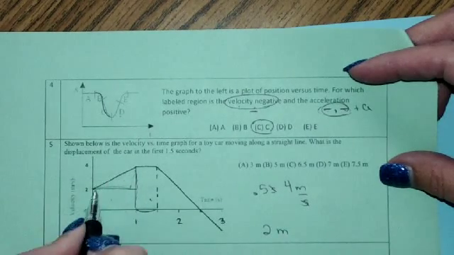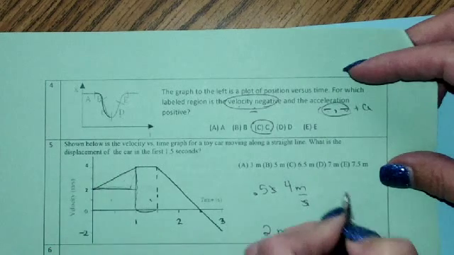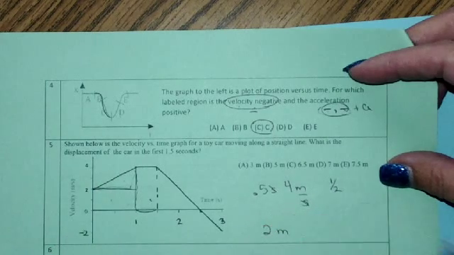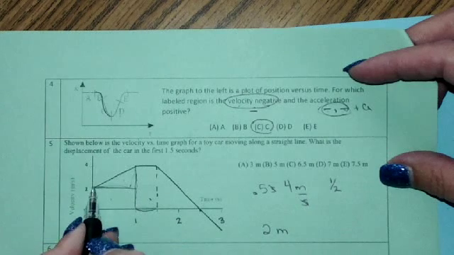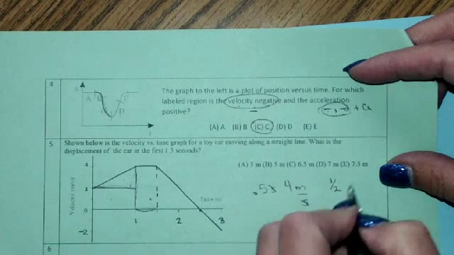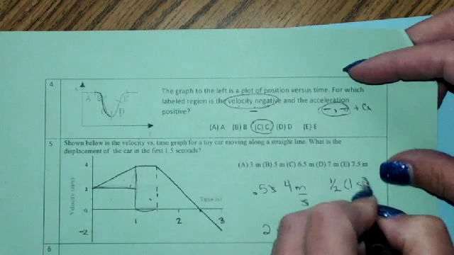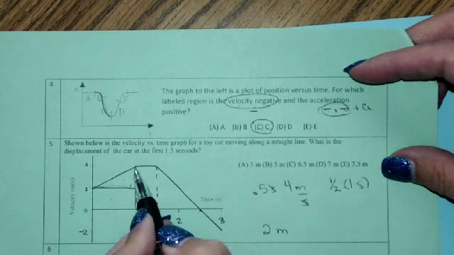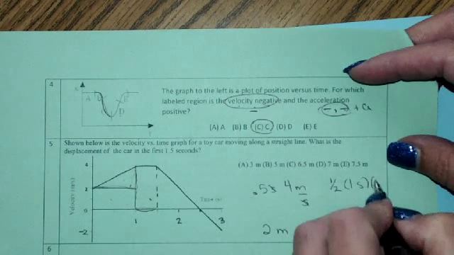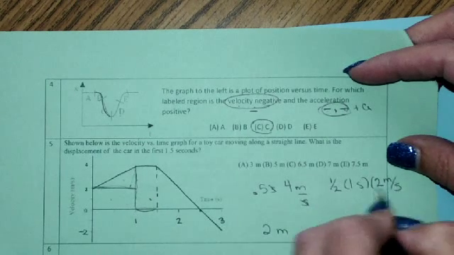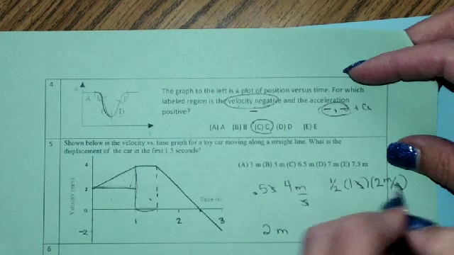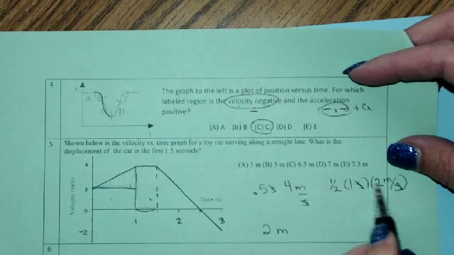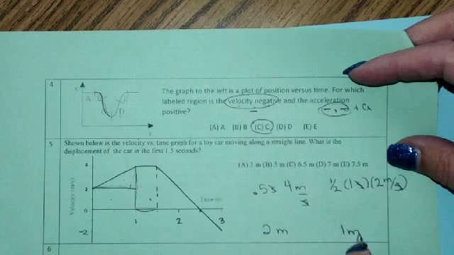My base is a whole second. Of course, this is a triangle, so I'm going to put in a half: 1/2 times 1 second, times the height. It goes from 2 to 4, so that's 2 meters per second high. Seconds cancel. 1 times 2 is 2, and 2 times a half is 1 meter.